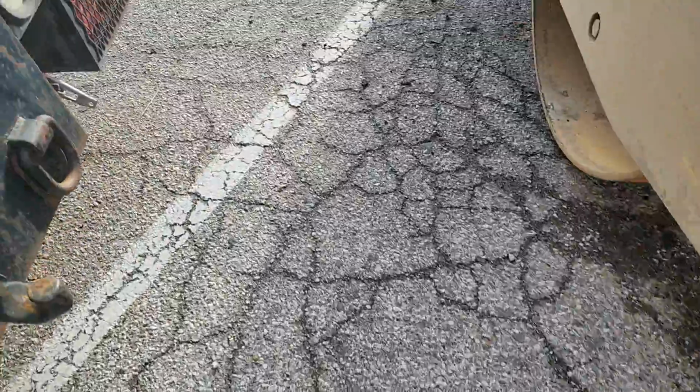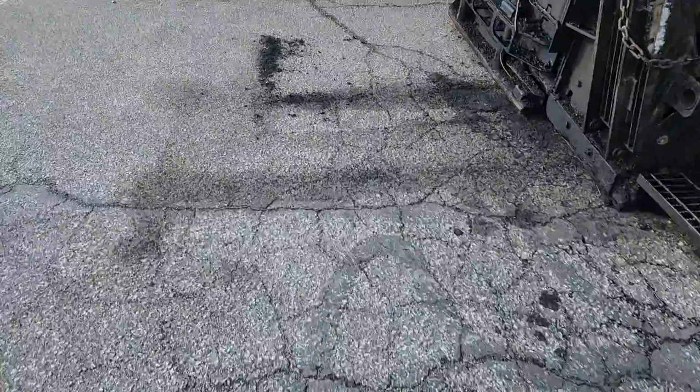As you see, the asphalt is cracked. Now they put seal in. Now, what happens if they don't have seal in the asphalt? Well, I'm going to show you another process that they use. You see, this is the seal that they put in the asphalt.